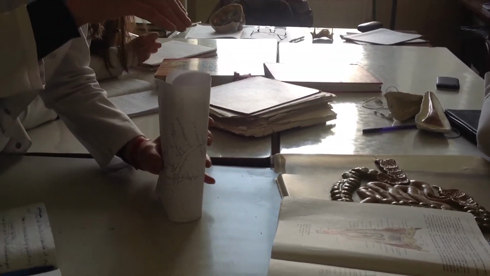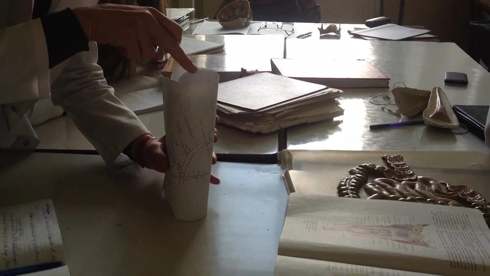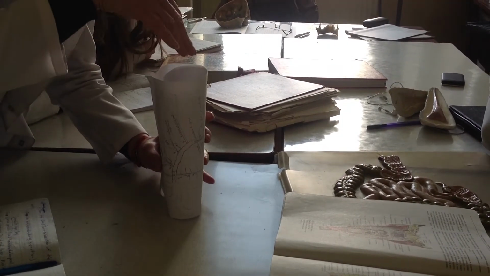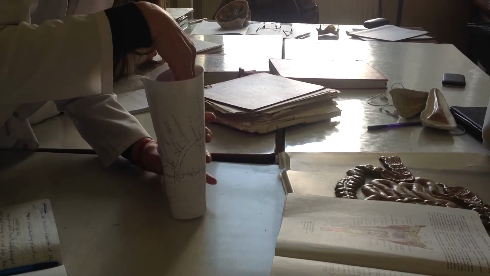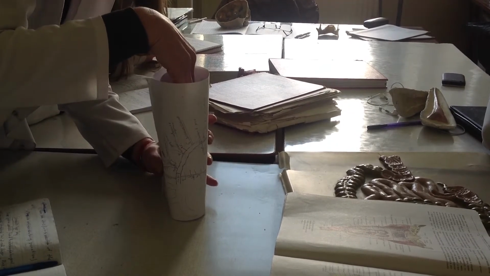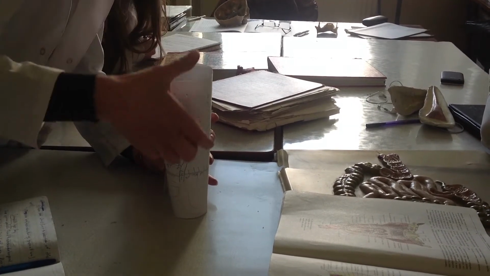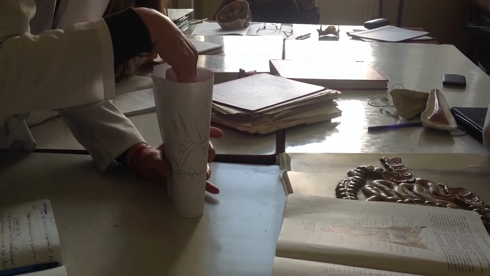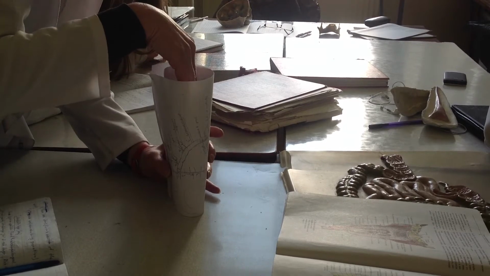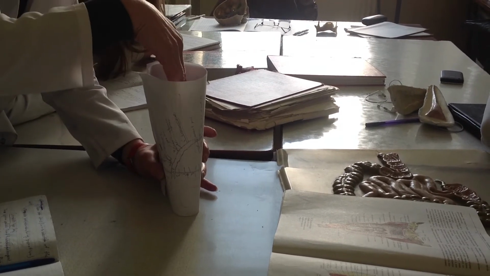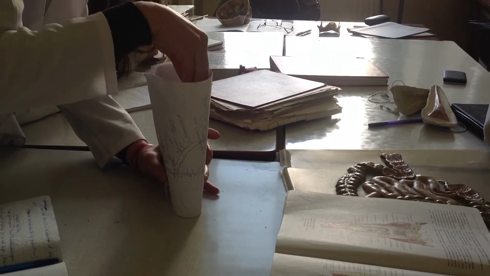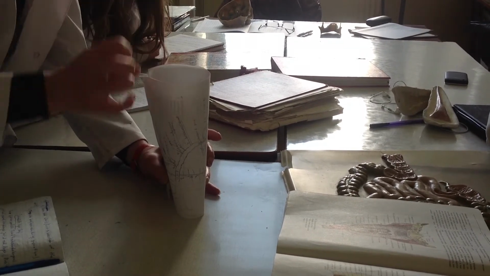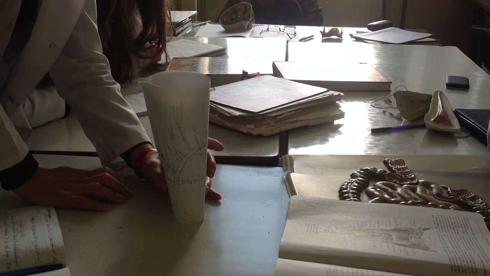Yes? At the level of the fourth cervical vertebra, inside in the lumen of the pharynx, a septum-like structure forms, which separates this portion of the pharynx from the fourth to the sixth cervical vertebra into two portions, anterior and posterior. The anterior part continues into the larynx, the posterior continues into the esophagus.